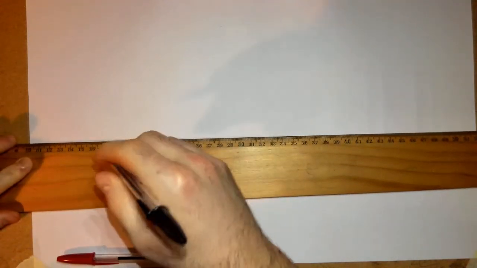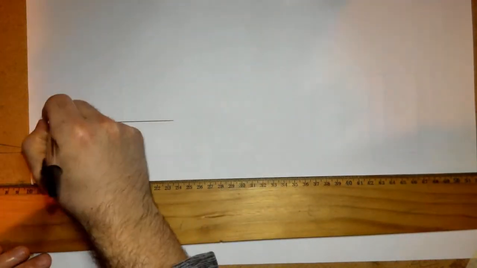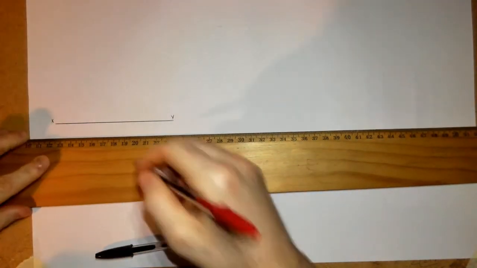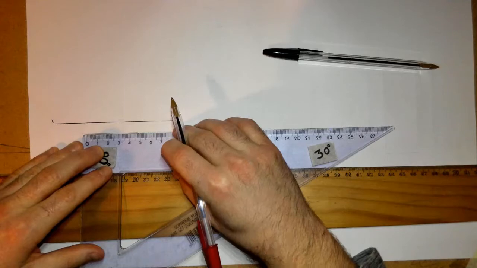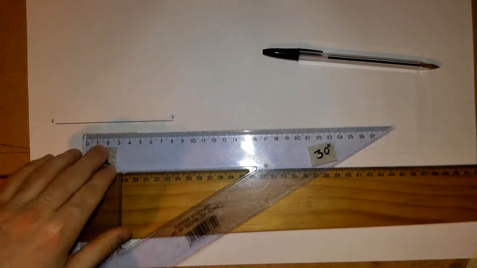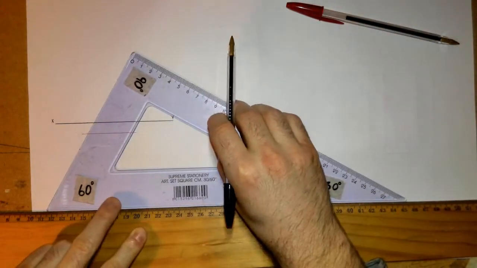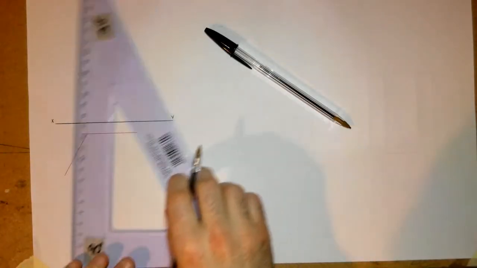So just zoom out there. Going to keep it once again to the left of my page. So I'm going to put in an XY line. Like that, XY, and then I'm going to do my first line here, and I'm going to make it 44 millimeters. 44 millimeters. Just make sure it was 44. Yep, 44. And from there, 60 degrees down to the left. 60 degrees down to the right, as previously explained.